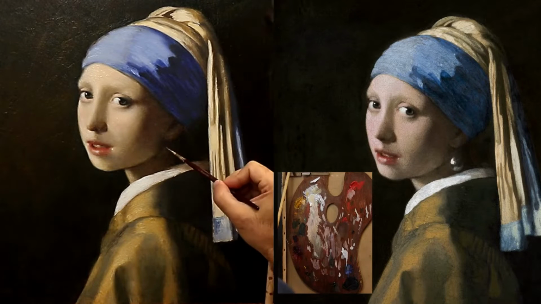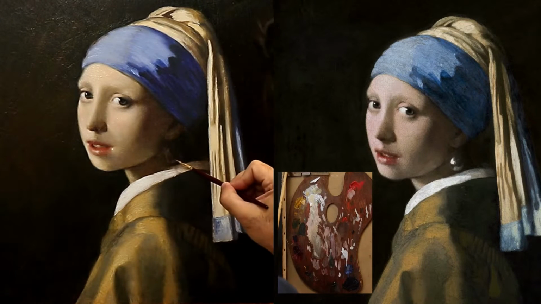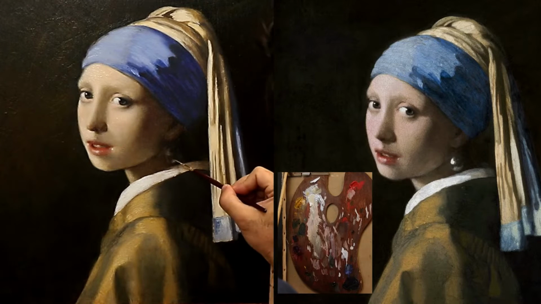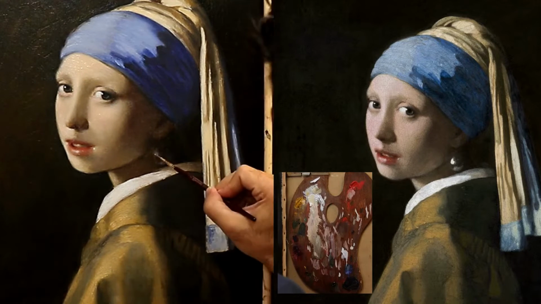So the malt stick, this is an operation. This one layer took me close to 10 hours, nonstop, and it's all wet into wet, much like a fresco painter.